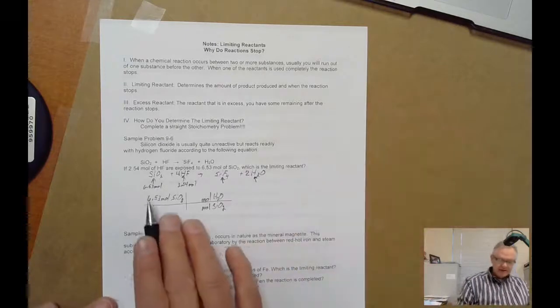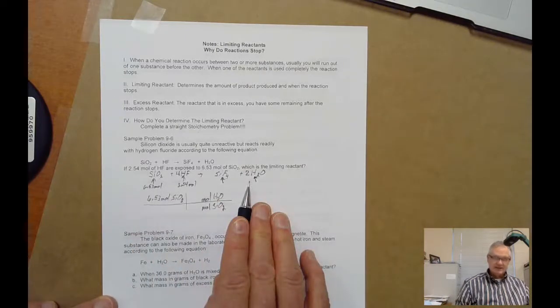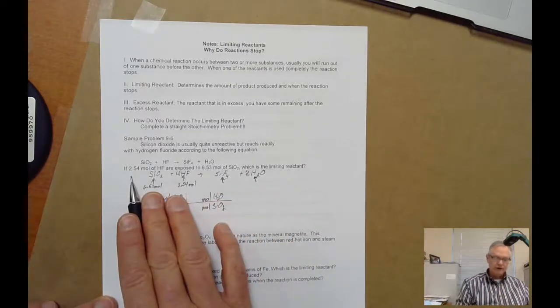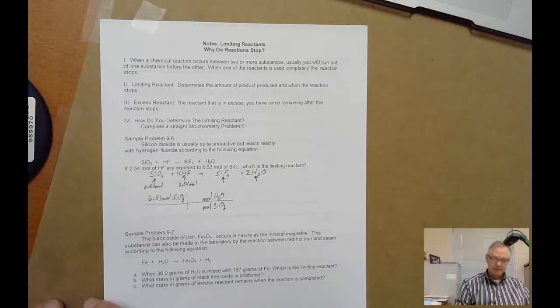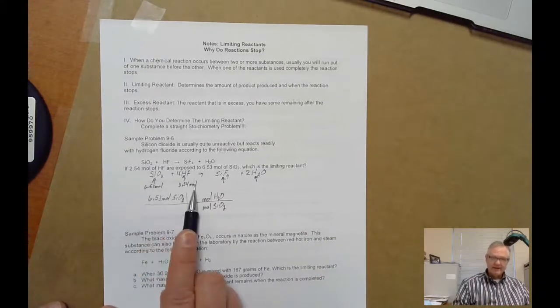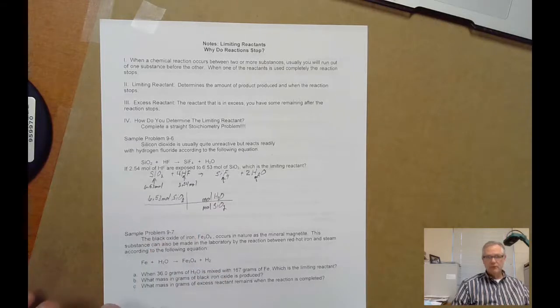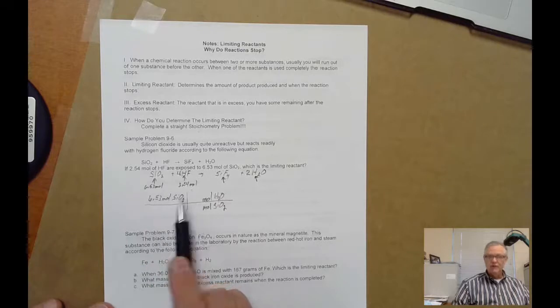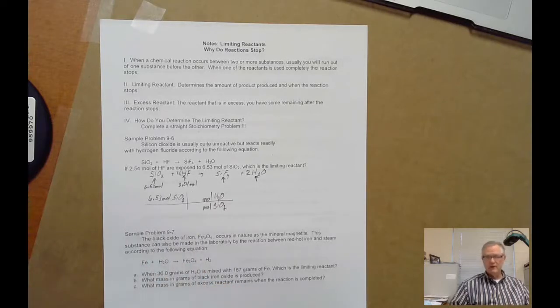So first thing I did is I wrote down the equation. Then it says if 2.54 moles of the hydrogen fluoride are exposed to 6.53 moles of the silicon dioxide, which is the limiting reagent? So I go back in and I write this down. Guys, it's very important that you take the time to write this down because it keeps you from getting your numbers mixed up, because we're going to have a bunch of numbers coming at us in a few minutes.